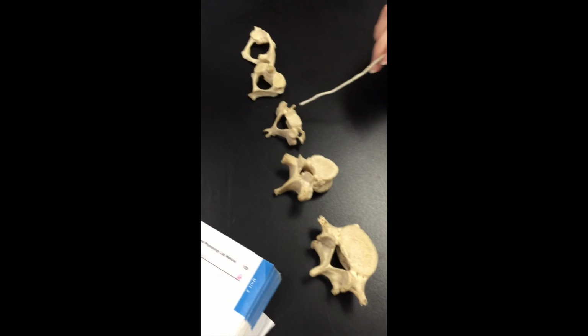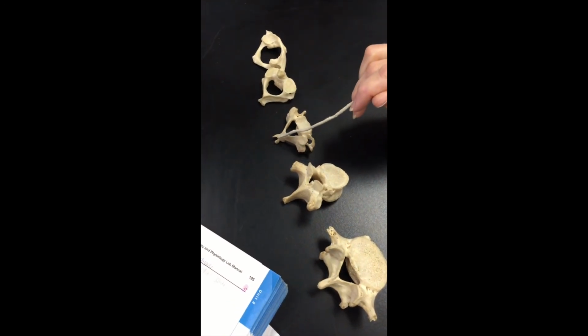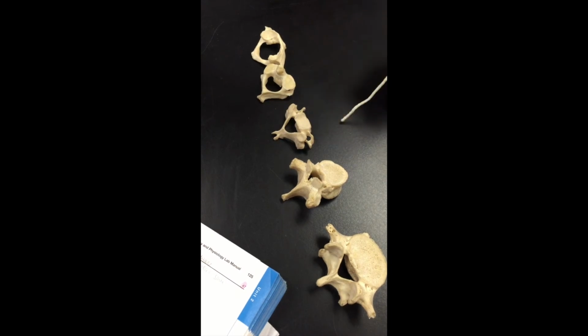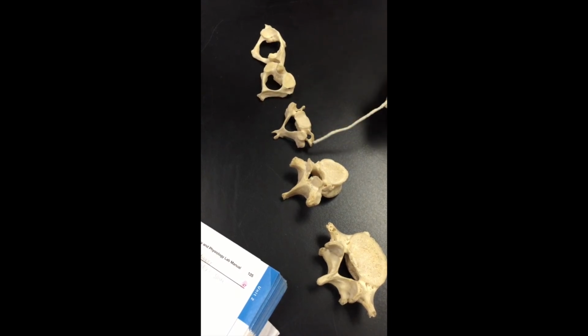This is a cervical. This one has the bifid spinous process. It's divided. Vertebral foramen, body, transverse processes.